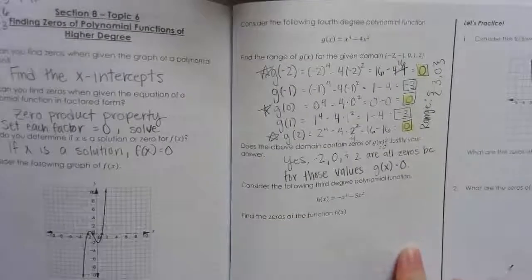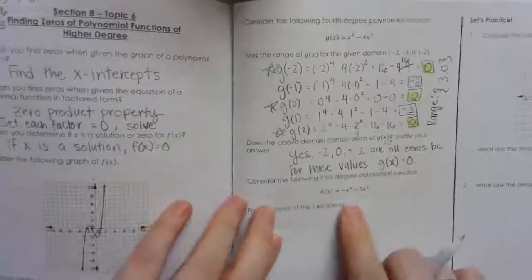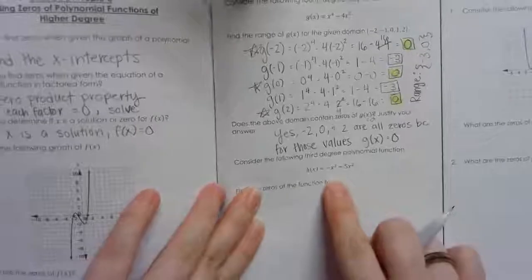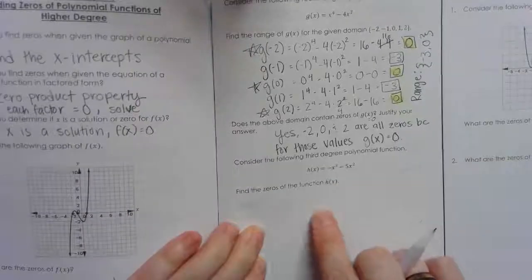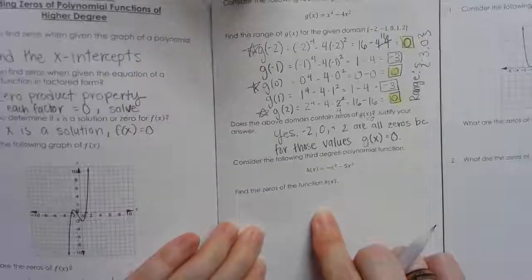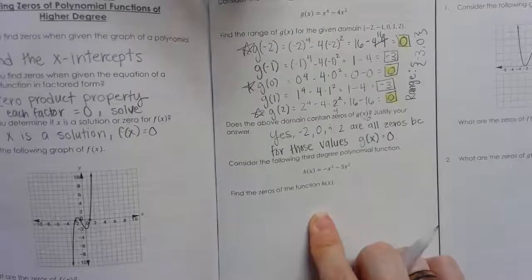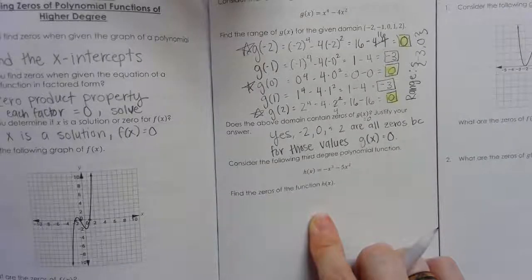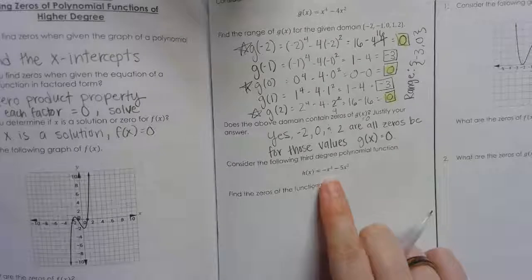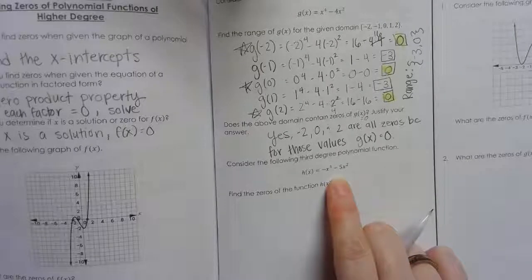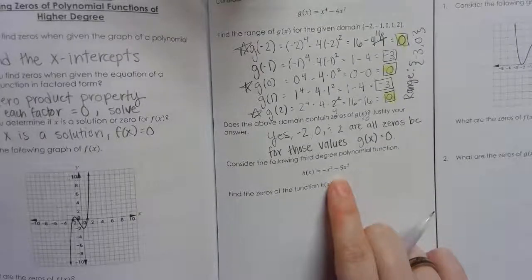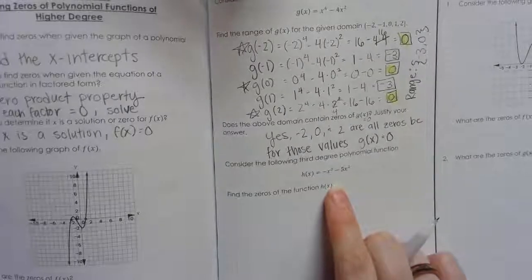So let's look at a third degree polynomial function. This is called a cubic. This cubic function says find the zeros of the function h of x. For this one, I'm going to use that zero product property. I have to factor this function first. Remember, when we're factoring, let's throw back to quadratics for a second.